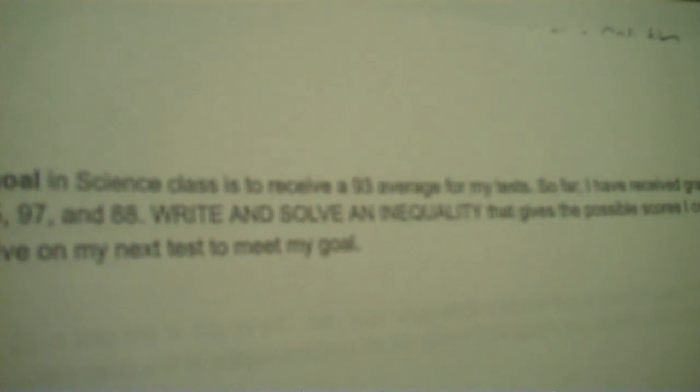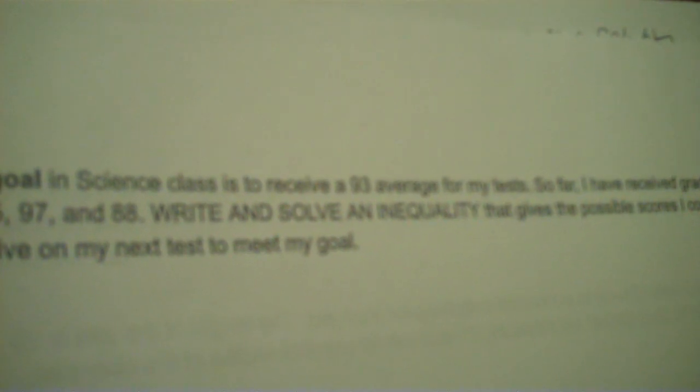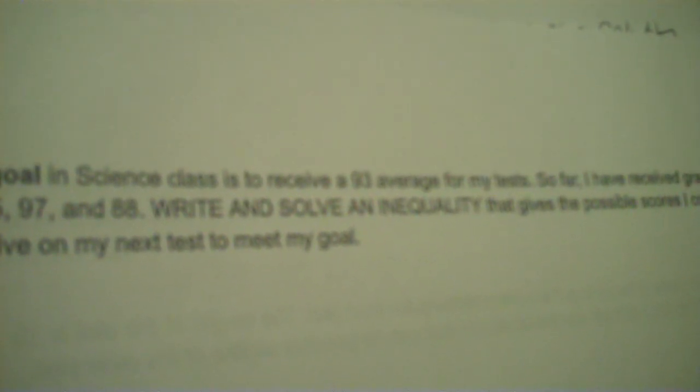Okay, we did one like this last week too. My goal in science class is to receive a 93 average for my test. So far I've received grades of 85, 97, and 88. Write and solve an inequality that gives the possible scores I could receive on my next test to meet my goal. So again, the goal is greater than or equal.